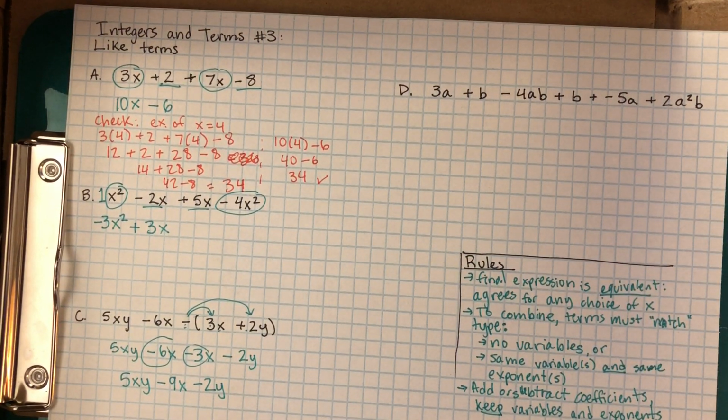Okay, we got one more example. This one has variables a and b. It doesn't always have to be x. And most of the terms don't have any exponents, but this last one does. So let's go on a hunt for some like terms.